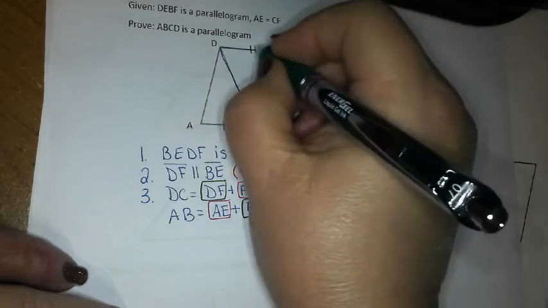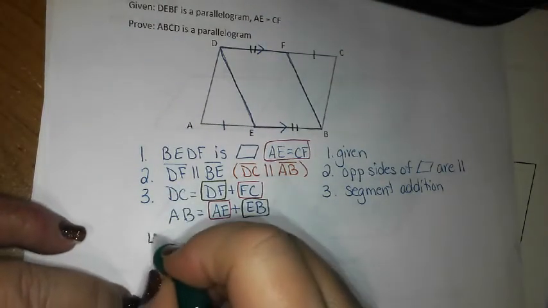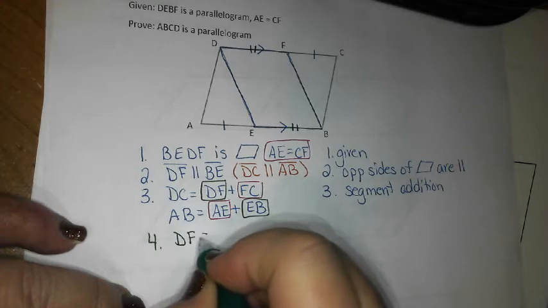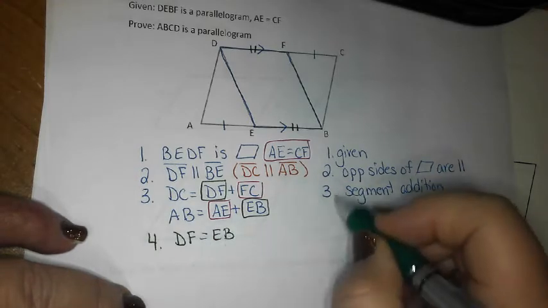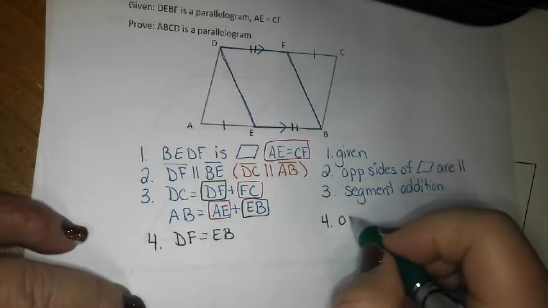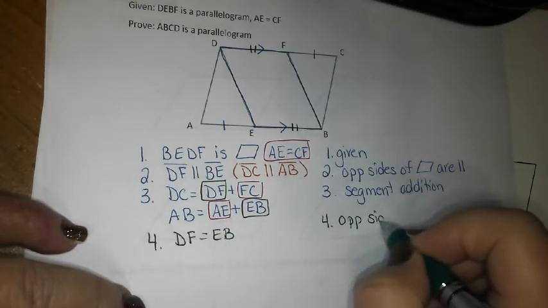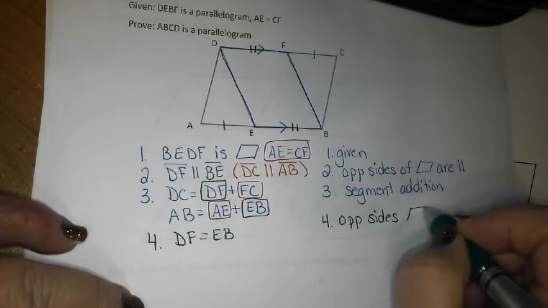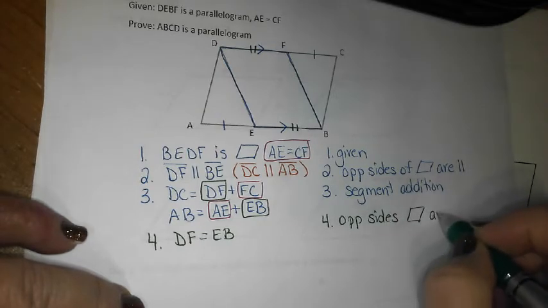Remember that DEBF was a parallelogram, and in a parallelogram, the opposite sides are congruent to each other. So I'm going to say that DF equals EB because the opposite sides of a parallelogram are congruent.